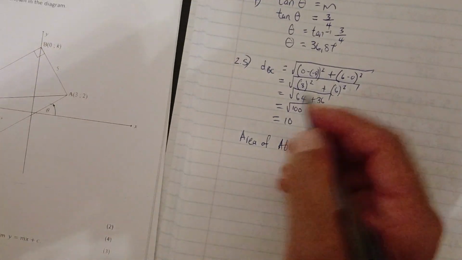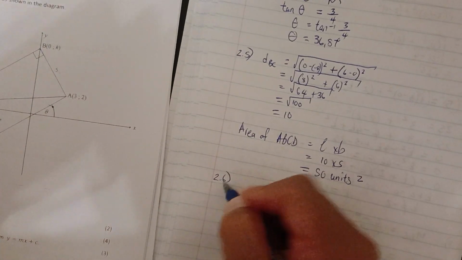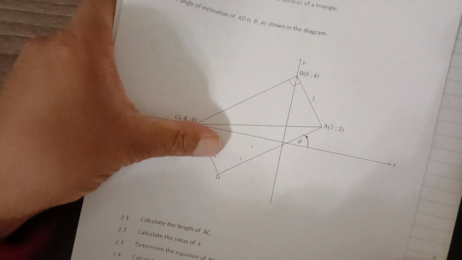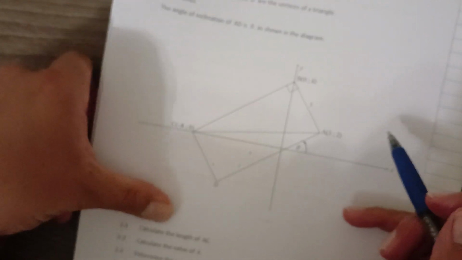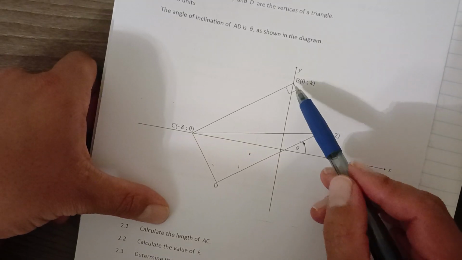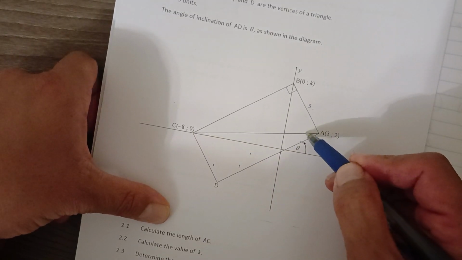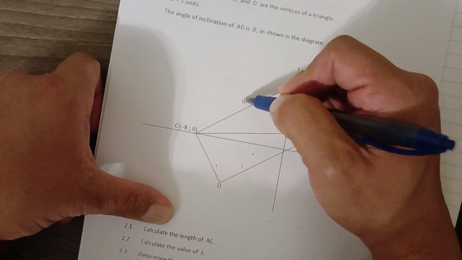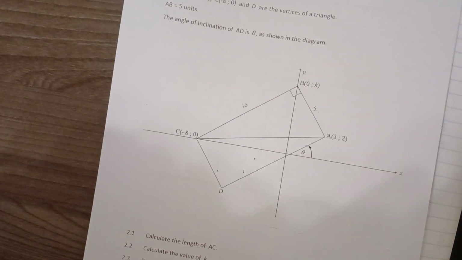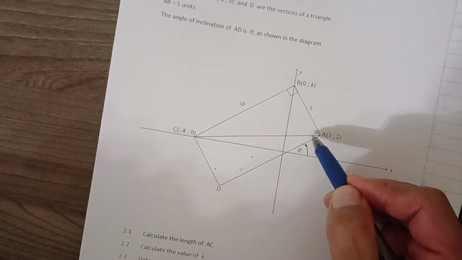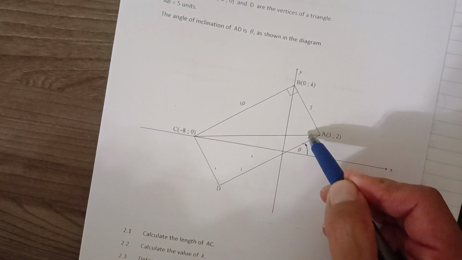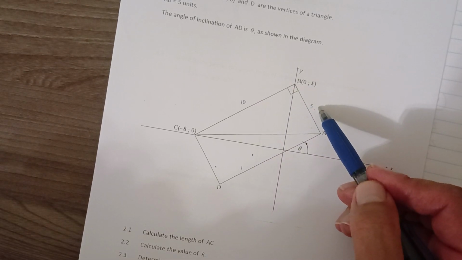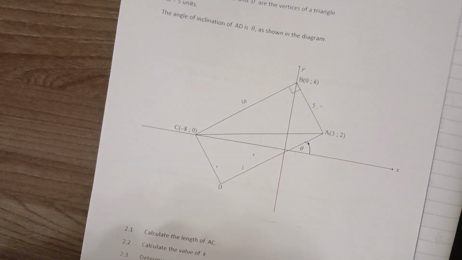2.6. Calculate the size of BAC, that angle over there. We know that's 10, so we can use some trigonometry to find BAC. If that's my reference angle, I'm working with the opposite and the adjacent, and that is tan.